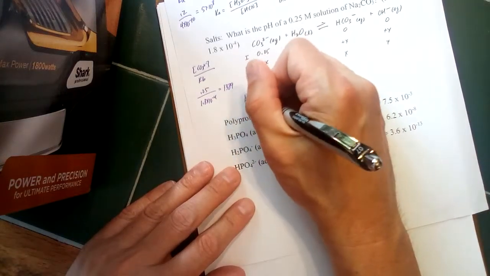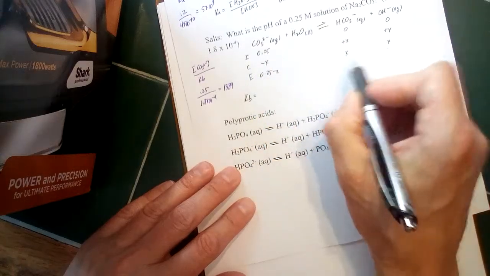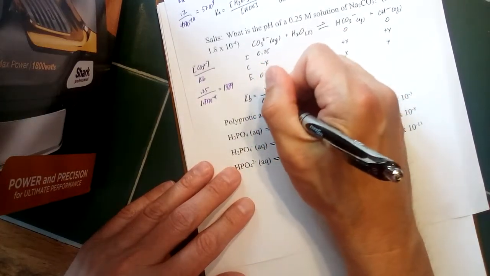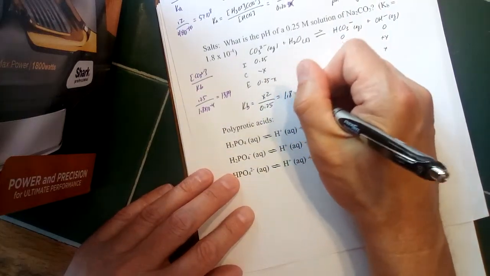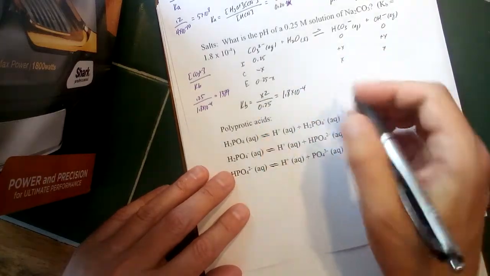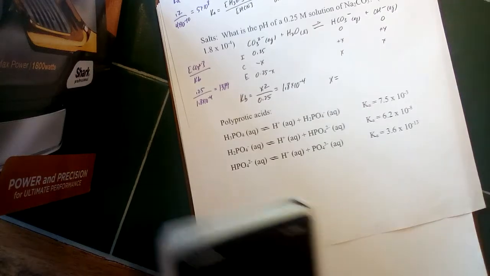So plugging into the Kb expression, that again is going to be products over reactants. Both of my products are x. My reactant, I can ignore the minus x, is just 0.25. We're given that Kb is 1.8 times 10 to the minus fourth. So again, we can solve for x in a pretty straightforward algebraic sense here.